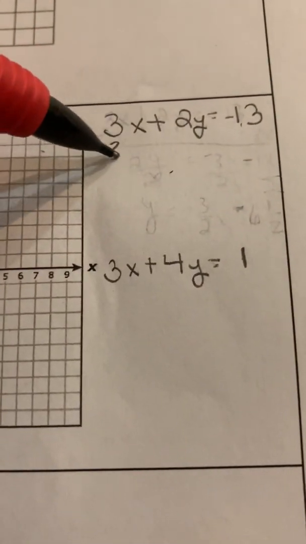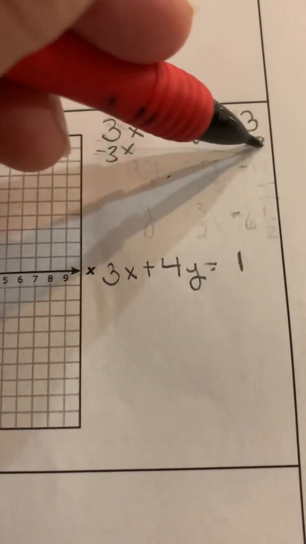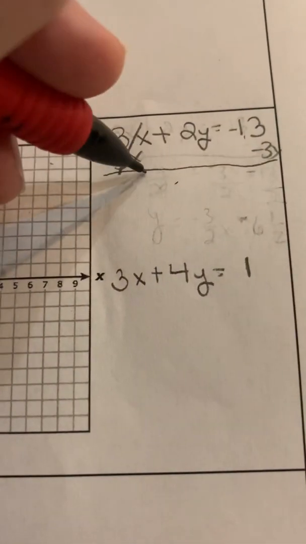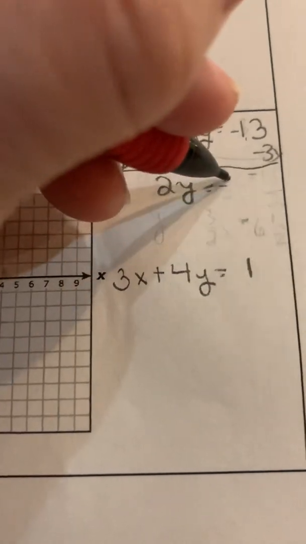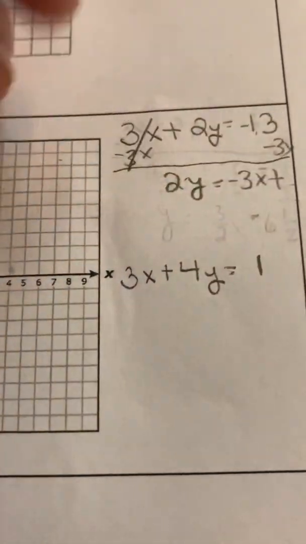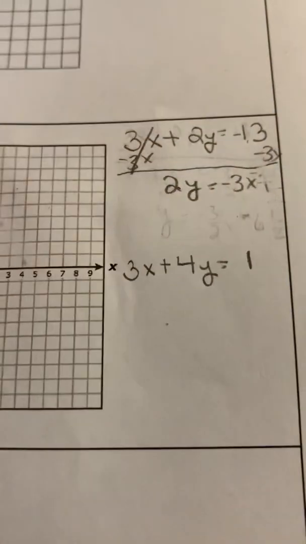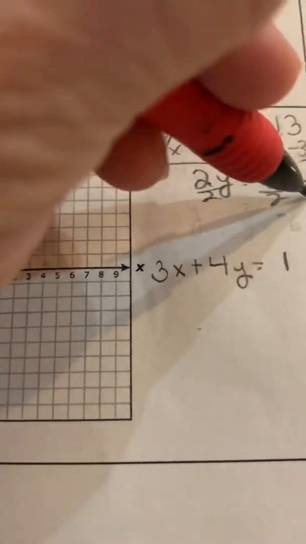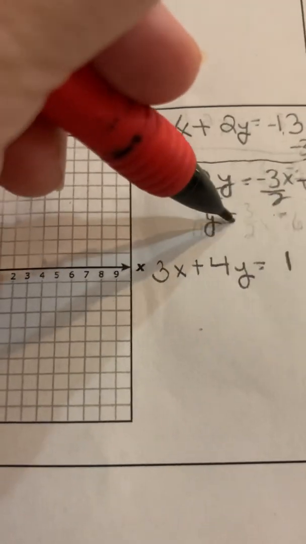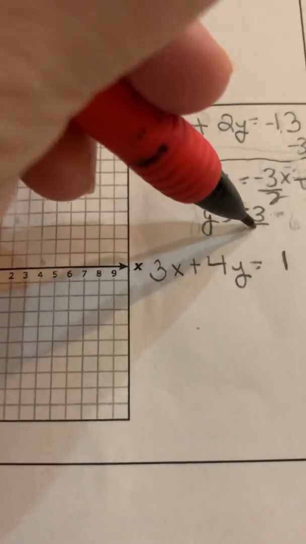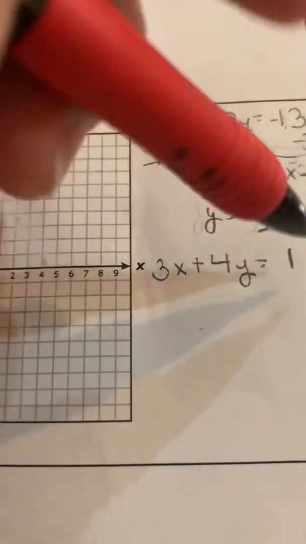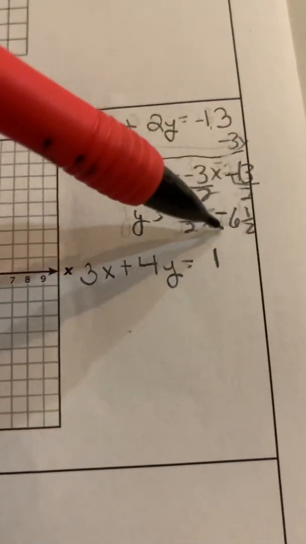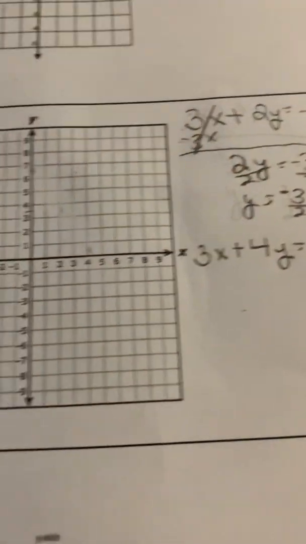And I wrote the equations out here so that you can see that you have to put this in slope-intercept form, which means you have to subtract both sides by 3x. That's going to give you 2y. This is going to cancel out. You have 2y equals negative 3x minus 13. Then you're going to divide each term by 2. Now what's tricky about this is that you're going to have negative 3 halves x minus 13 halves, which is 6.5. So your y-intercept, your b, is negative 6.5.